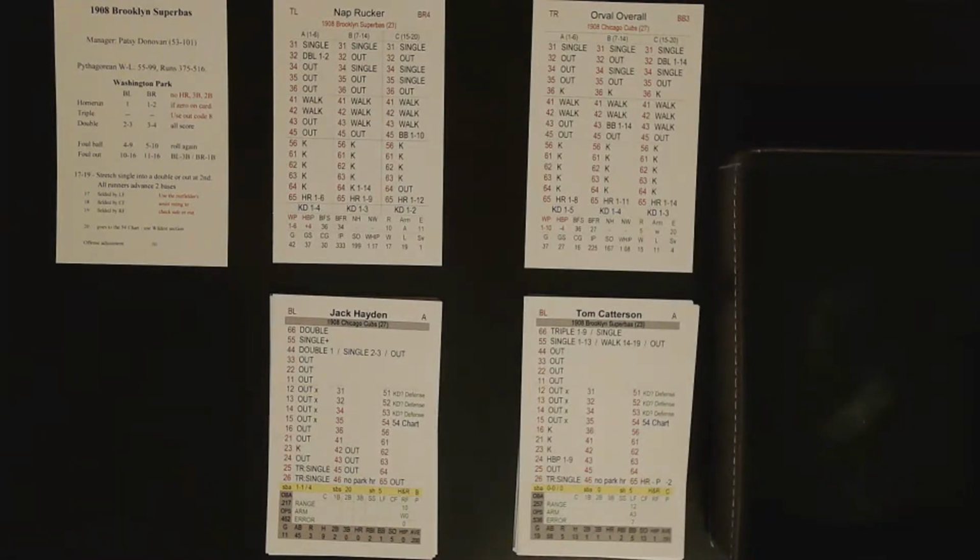The Superbas batting order: Tom Catterson in right, or in left, Harry Lumley in right. One second here. Okay, it'll actually be Catterson at second base. Catterson was a utility player. Lumley in right, Hummel in left, and Tim Jordan at first, Al Birch in center, Tommy McMillan at short, Tommy Sheehan at third, Bill Bergen catching, and of course, Rucker on the mound.